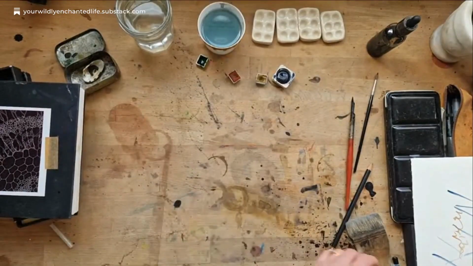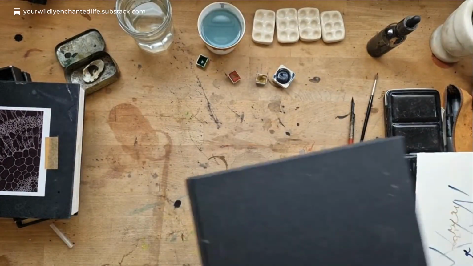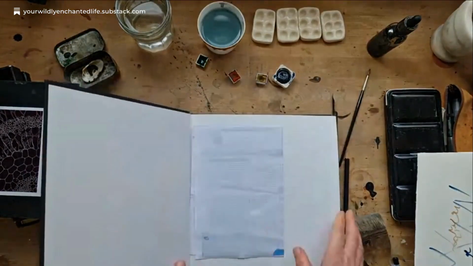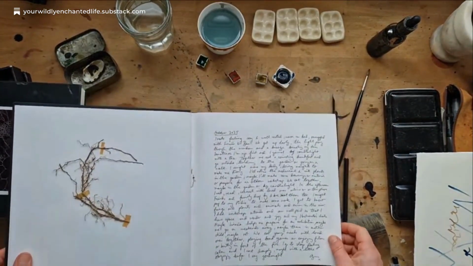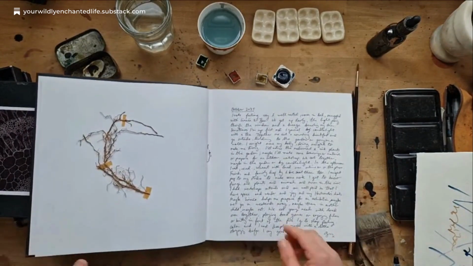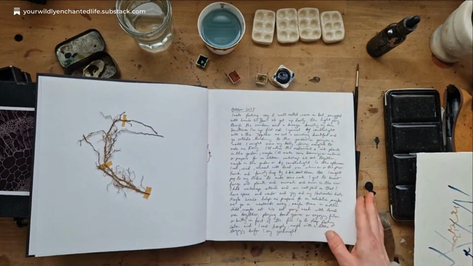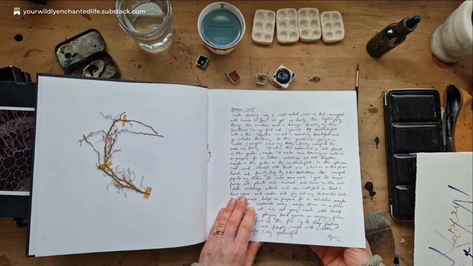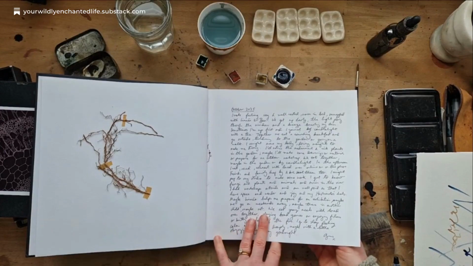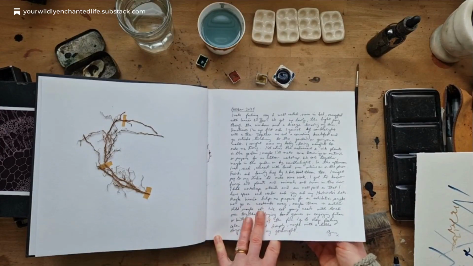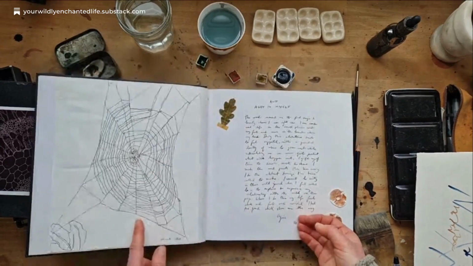And I want to show you as well the journal I'm working on at the moment. So this is a new one. And we start again with the front page and thinking about how I want my days to be in the year ahead at the start of this last intake and in the autumn of the Rewild Your Soul experience.